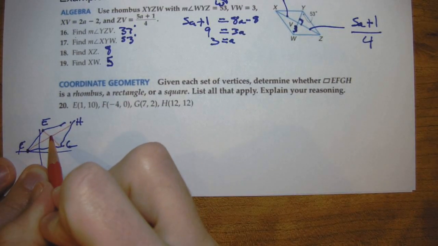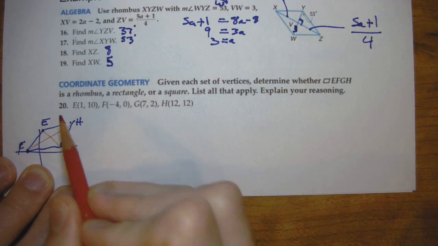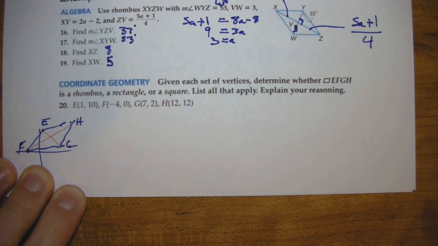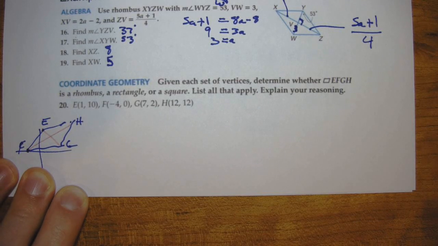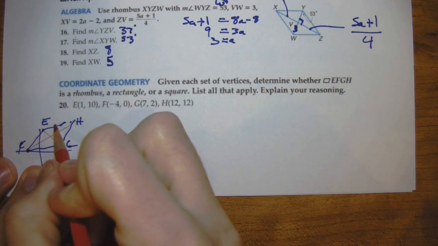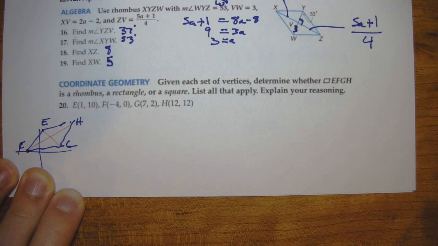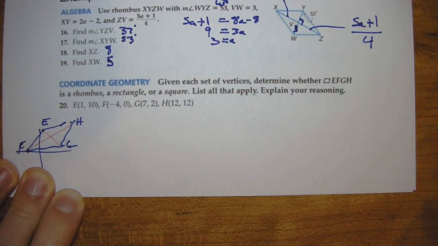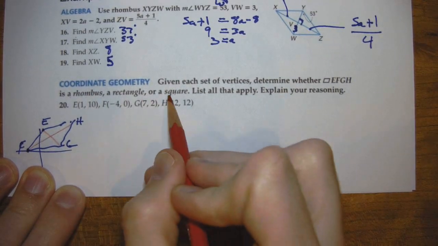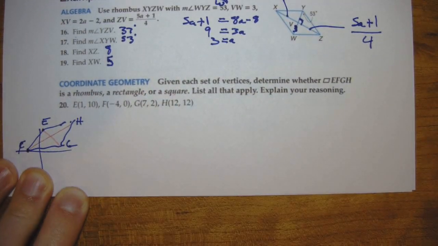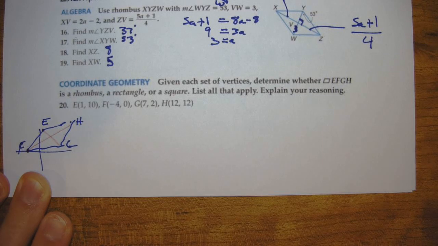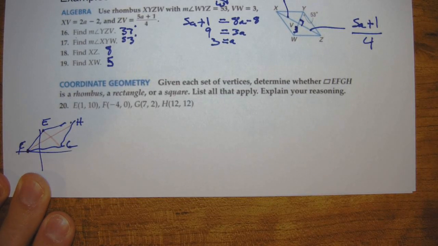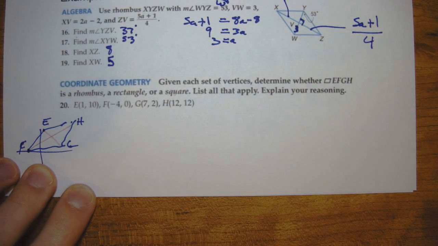If it's perpendicular, so if the slopes are opposite reciprocals, then we know it could be a rhombus or a square and then not a rectangle. So there's all kinds of things that we could do here. One option is to find two adjacent sides and find their distances. For example, if E to F and E to H are the same, then automatically that means it's a rhombus, and then we might have to do a little more work to see if it's also a rectangle. So lots of different things we could do here to work through it.